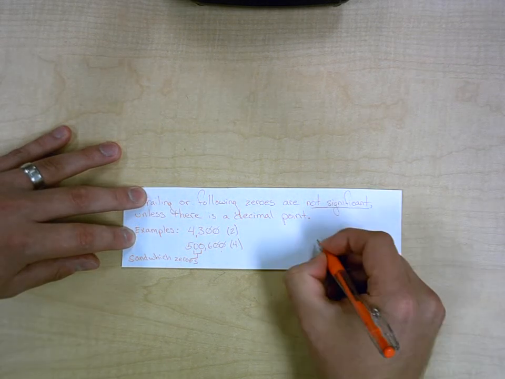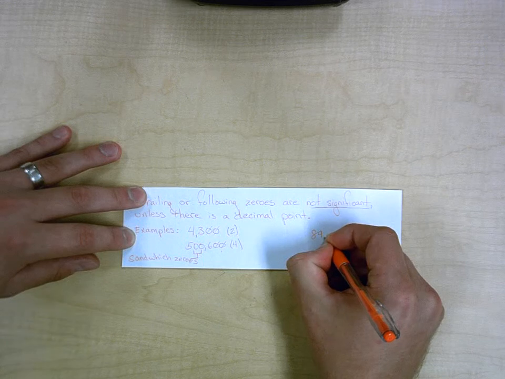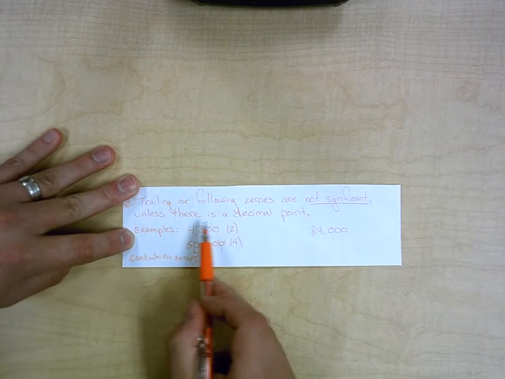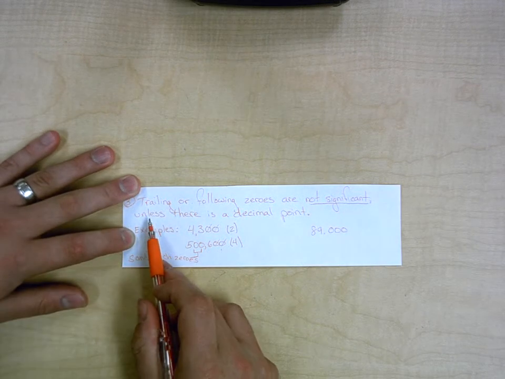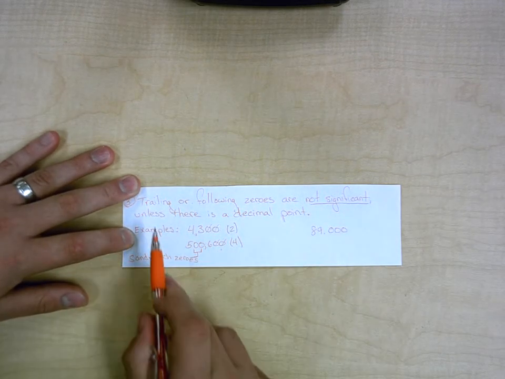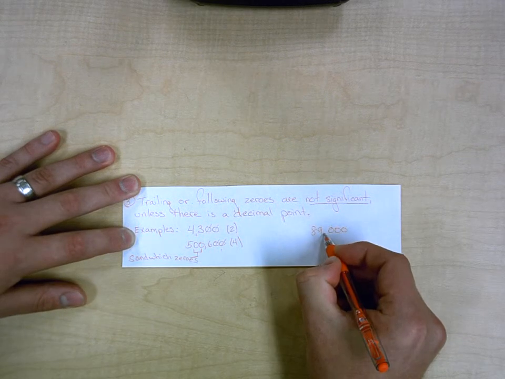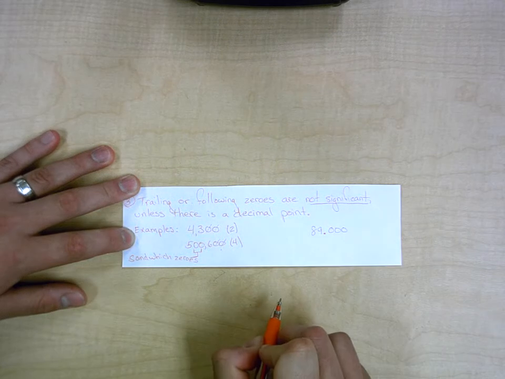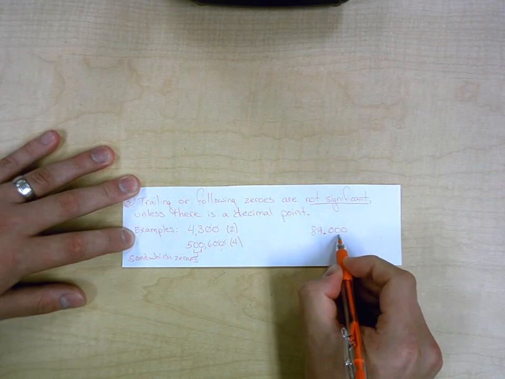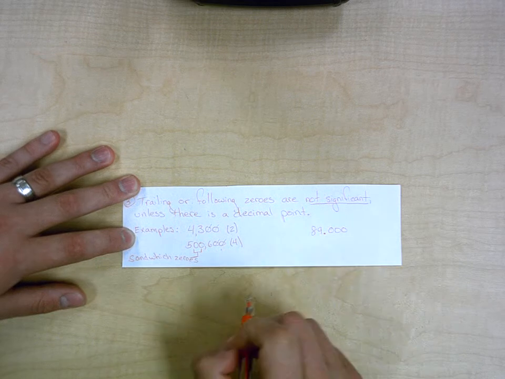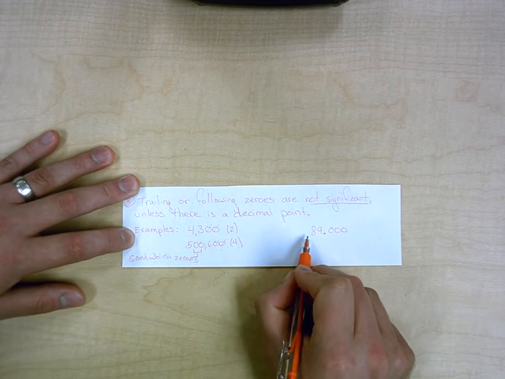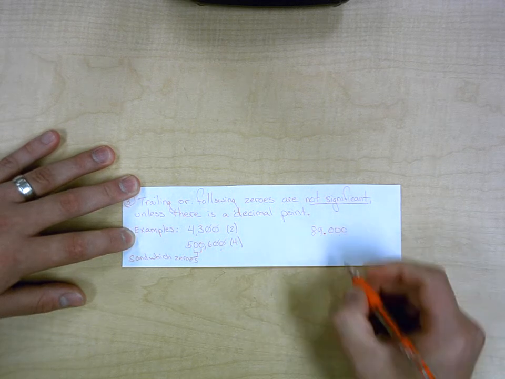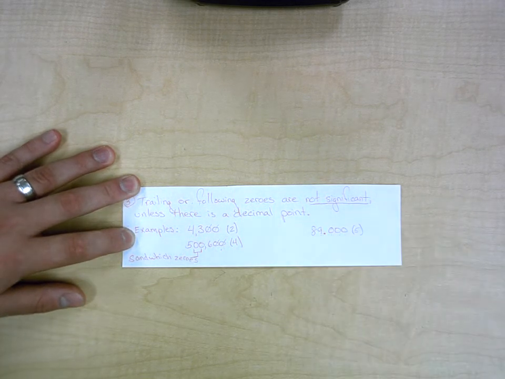2 more examples. We have 89.000. Now this is where the decimal rule comes. So it says trailing zeros are not significant unless there is a decimal. Well, in this one we do have a decimal, so it's the opposite. They become significant. All these zeros at the end are significant. They are important for this number. So because we can't cross them out, we count everything. 1, 2, 3, 4, 5 digits are significant in that number.